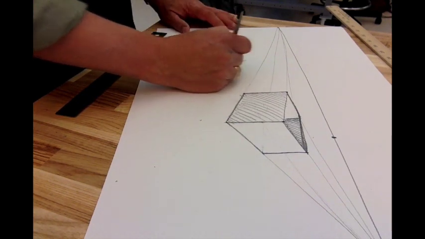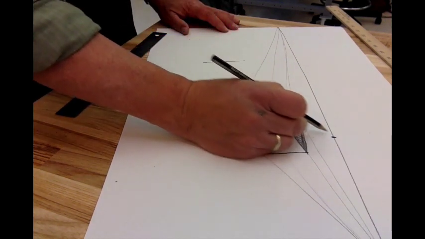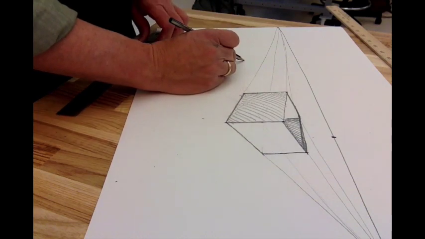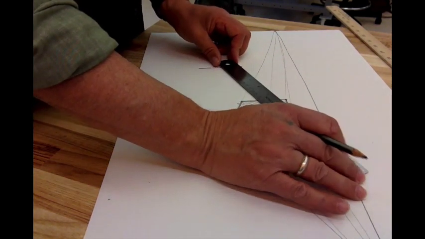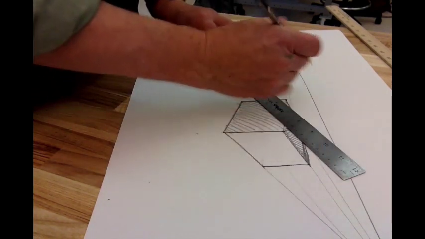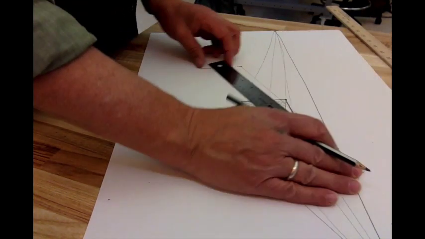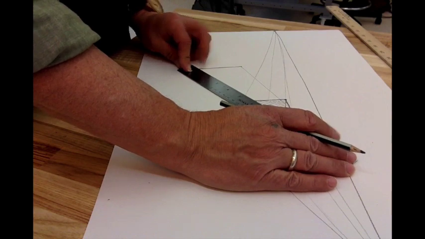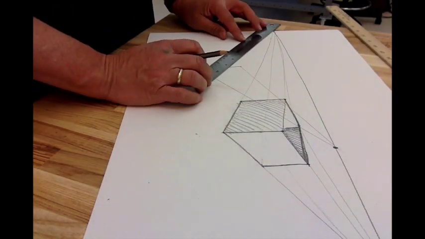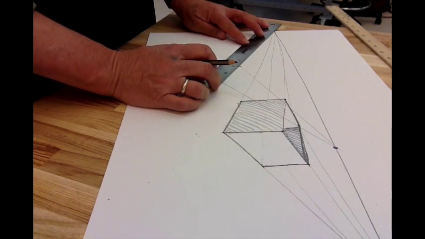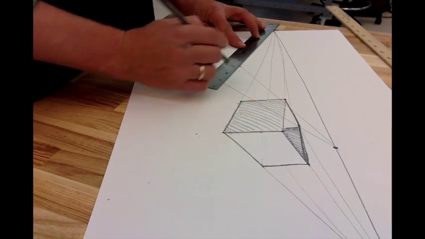So I'm going to start with a line, just like we did before. I'm going to go from the top towards each of those vanishing points. This time I'll use a straight edge. Won't be quite as fudgy. So I went from the top and the bottom to each of the right and the left vanishing point.